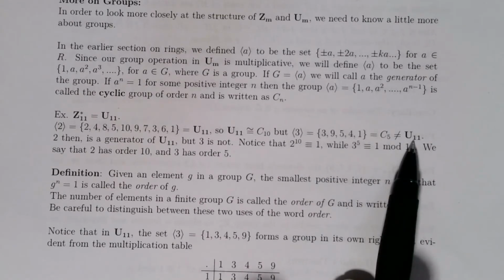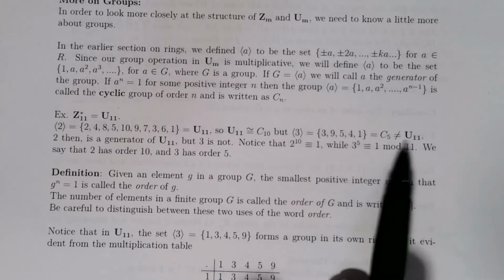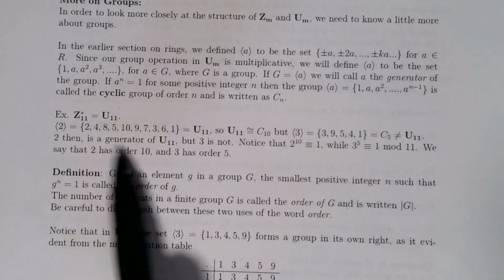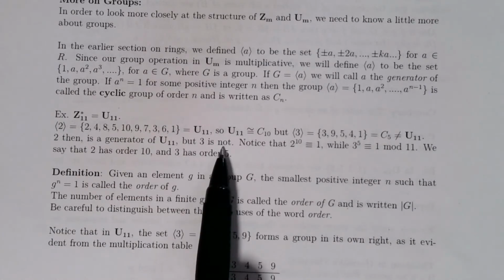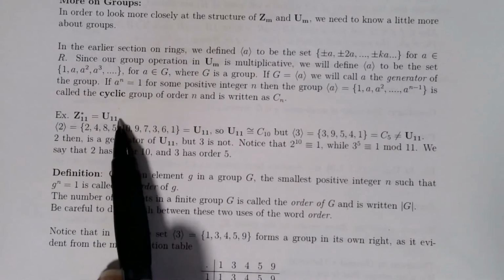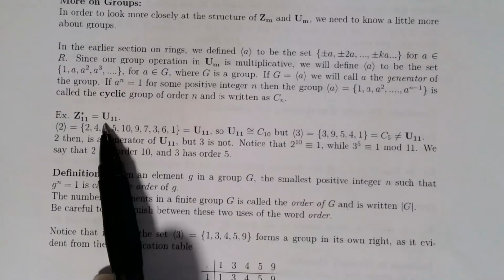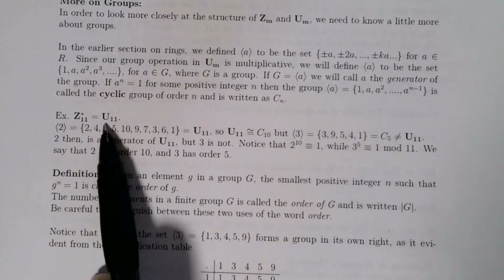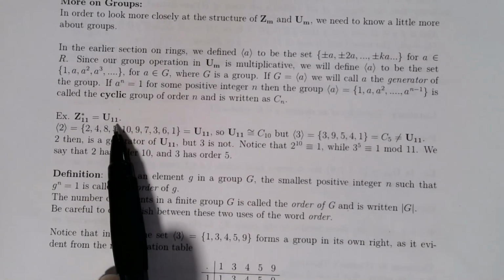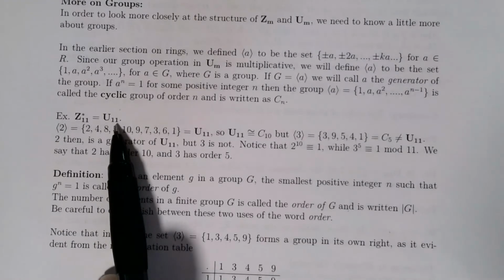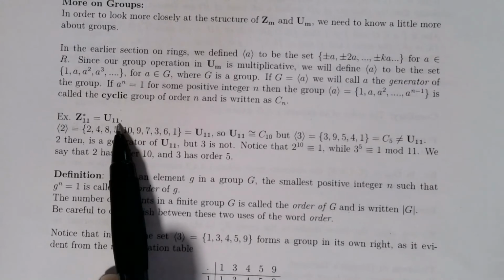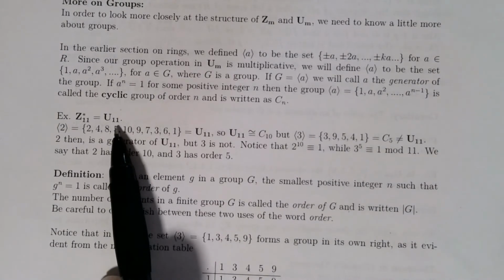So in this case, 3 is not a generator, but 2 is a generator. Obvious questions arise here. Do these U groups have generators? What sort of U groups have generators? How do we find a generator? How many generators are there? All of these are very interesting questions we'll have a look at in a later section.